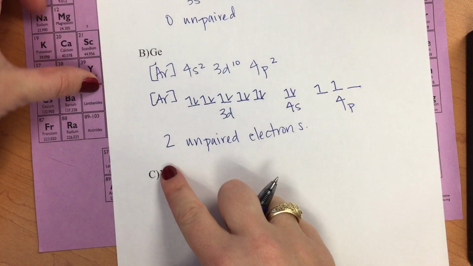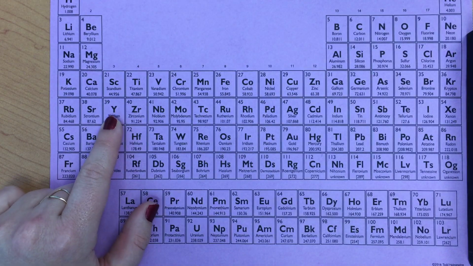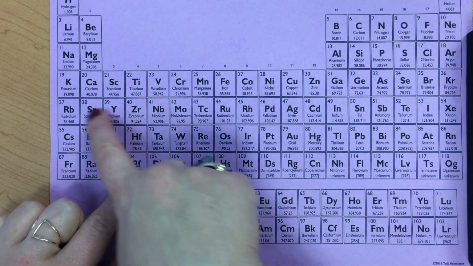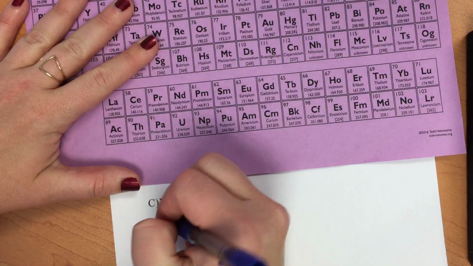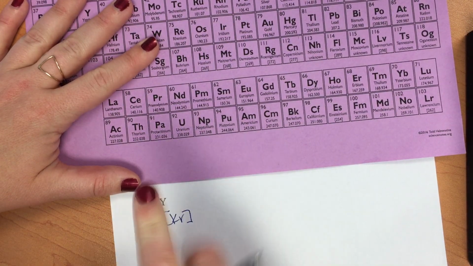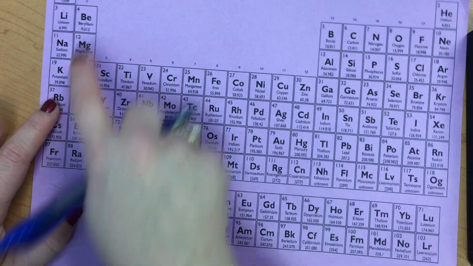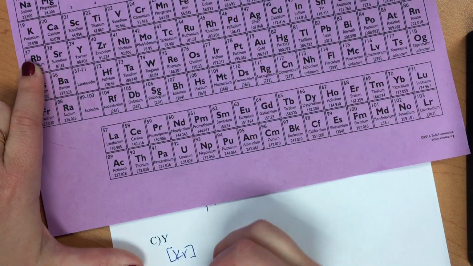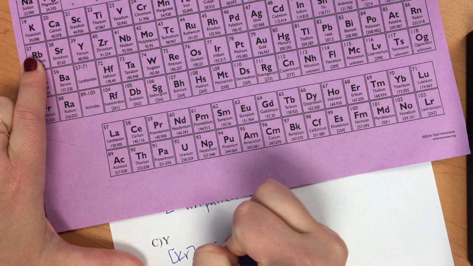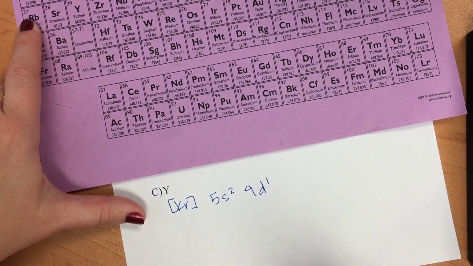Okay, the next element of interest is yttrium. Let's find that on the periodic table. It turns out it's right here. So we need to find the closest fully filled noble gas, which is going to end up being krypton. So we'll write that in brackets. From here, after krypton, we're going to fill the 5s, and then the 4d. There are 2 electrons in the 5s, and in the 4d there is 1 electron.